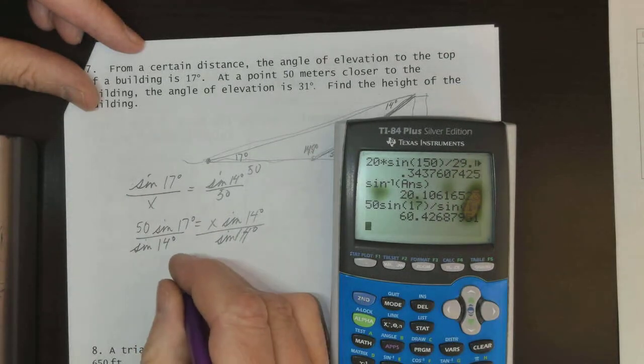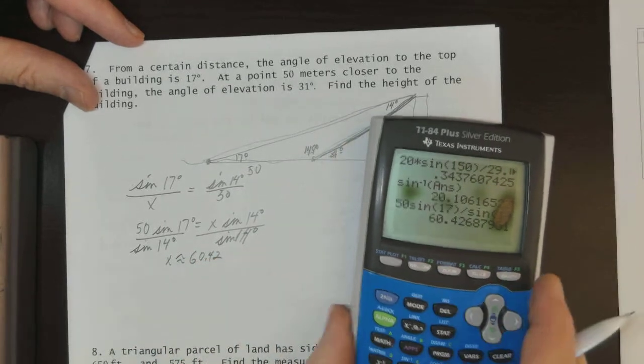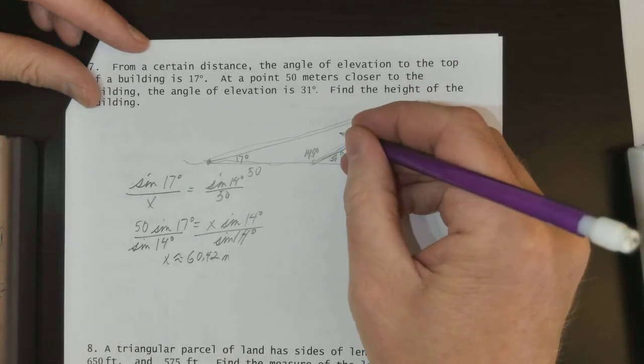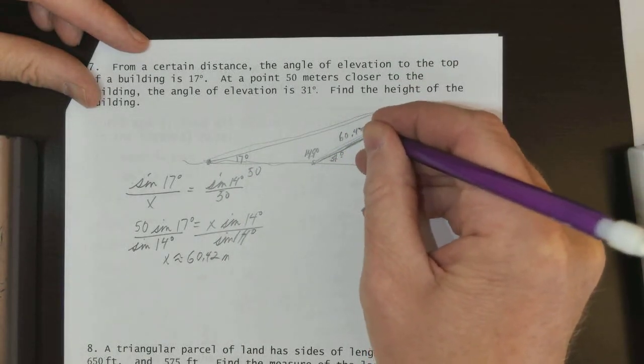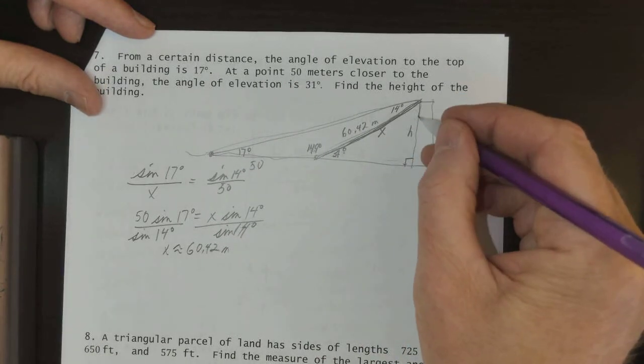I'm getting x to be approximately 60.42 meters. This is 60.42 meters.